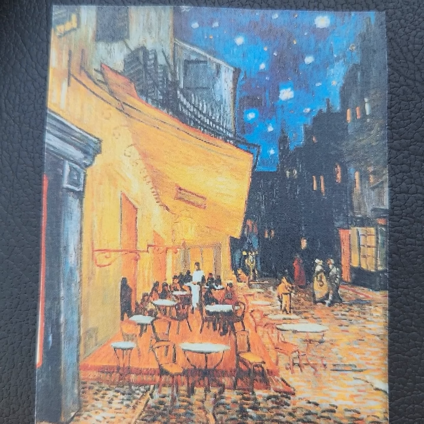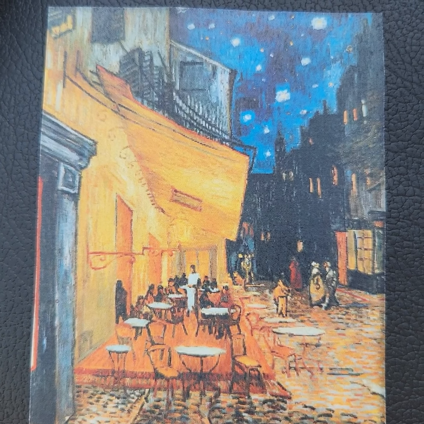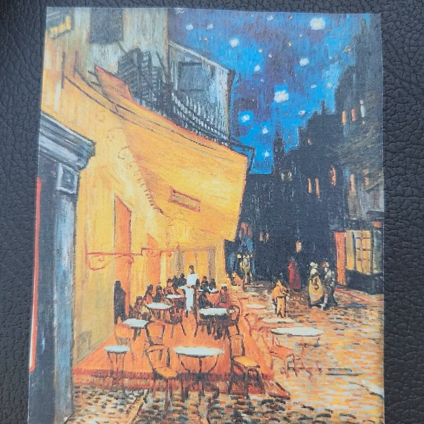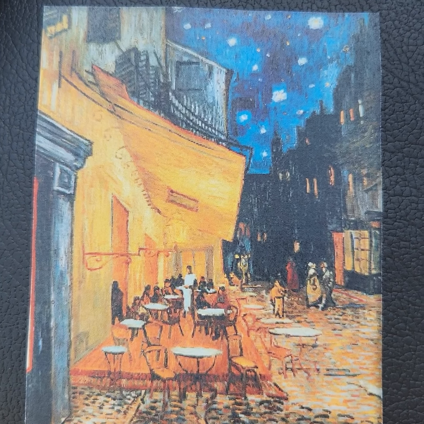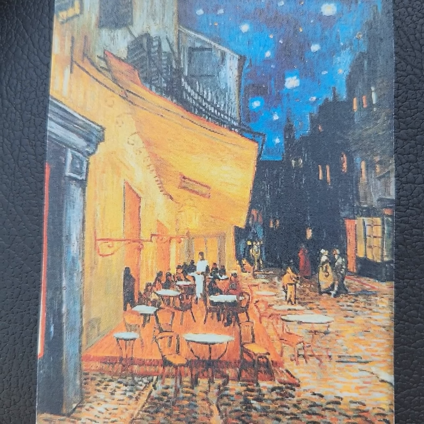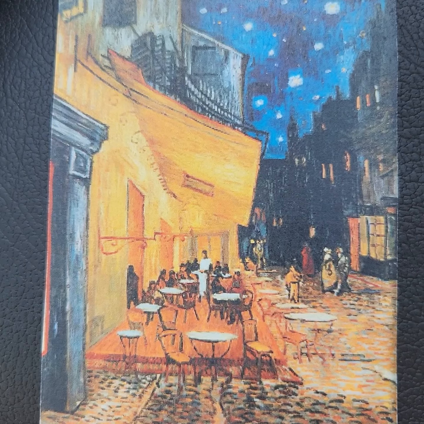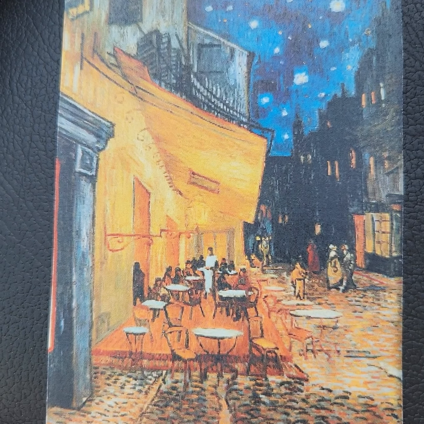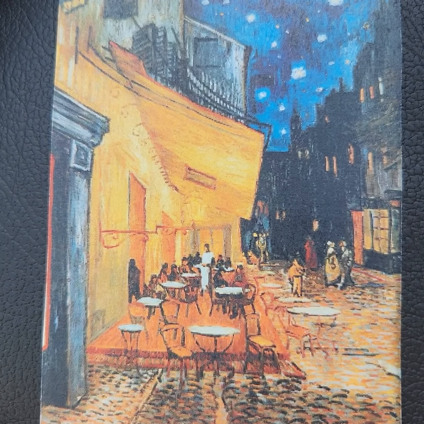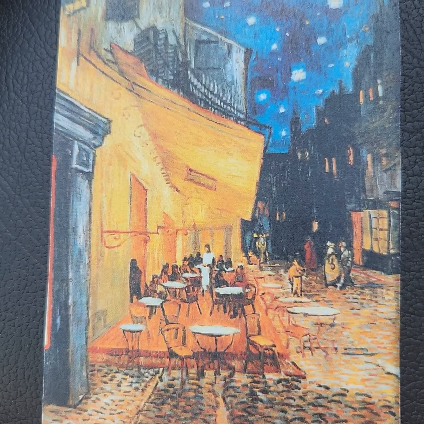Moving on to TE, that's extroverted thinking, we have a very nice impression of exactly what the title of the work is, a cafe terrace at night. The setting is somewhere in southern France. It has people, tables. It's a cafe environment. We have just the facts of what the painting is.